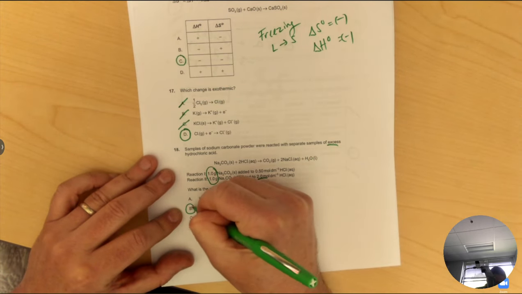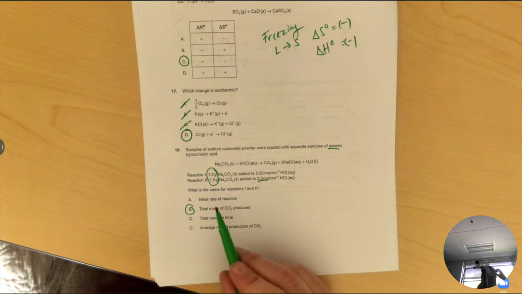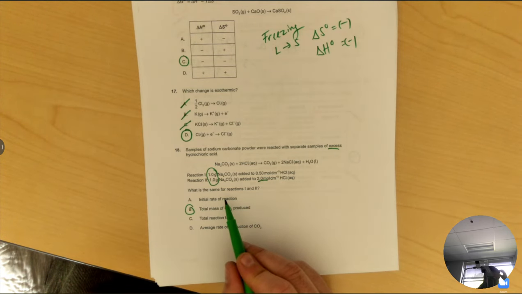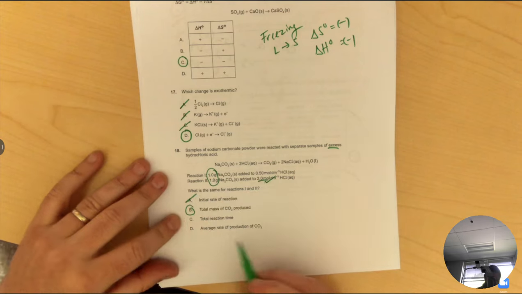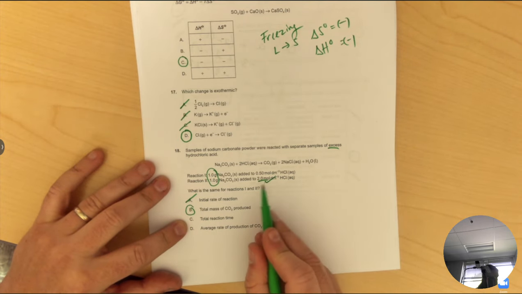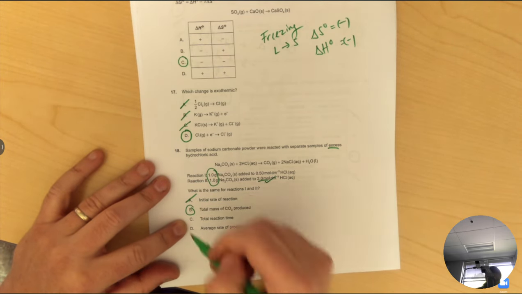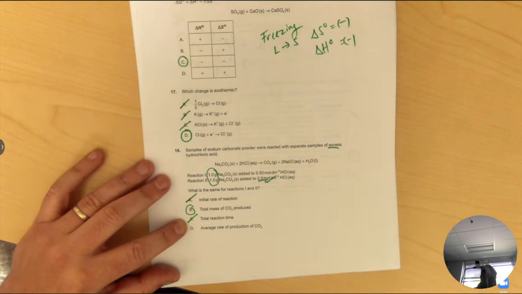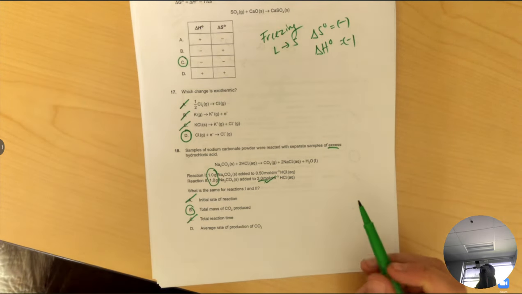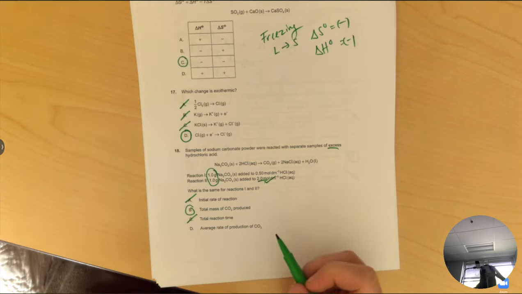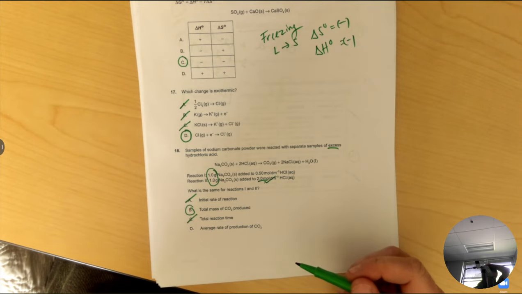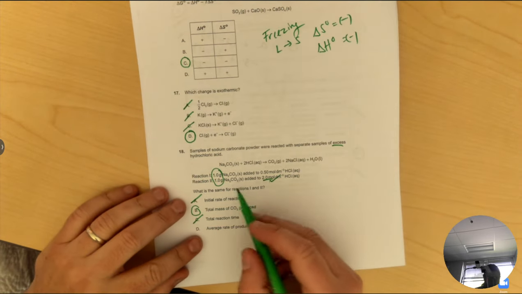So B is the answer, but let's look at the other choices. The same initial rate? No, reaction 2 will have a faster initial rate because it's got a higher concentration. Total reaction time? No, the reaction time will be less in reaction 2 because of the faster rate. The average rate? No, because average rate would be the total amount over the time, but since that's a smaller time, the answer is B.